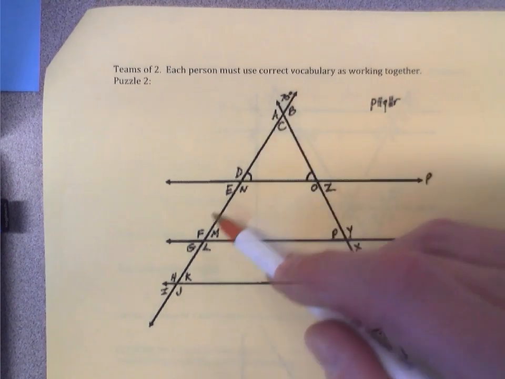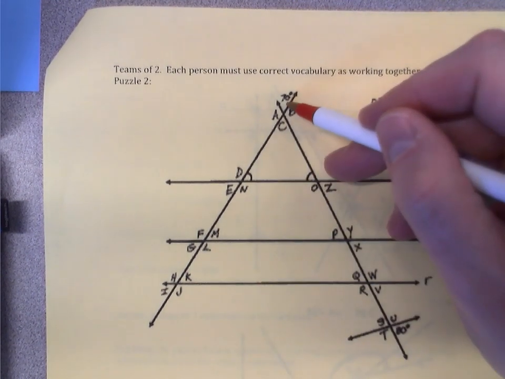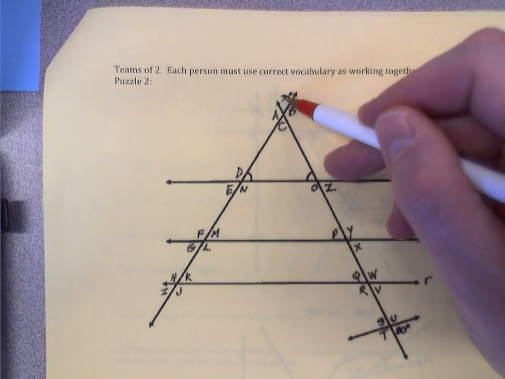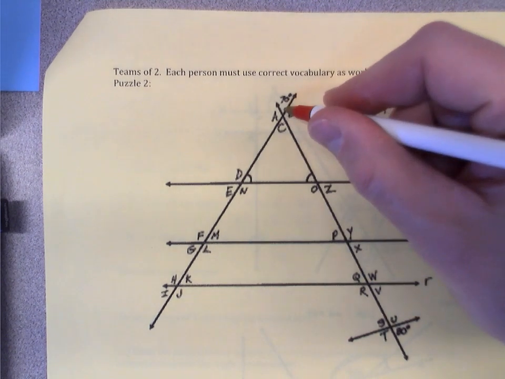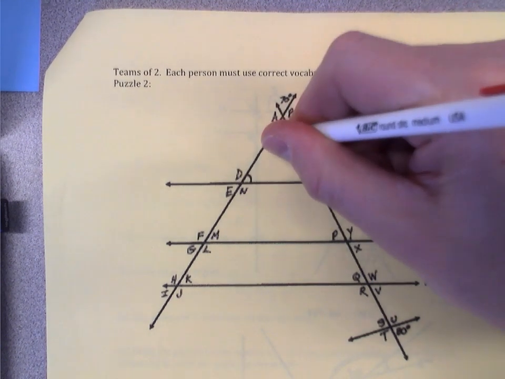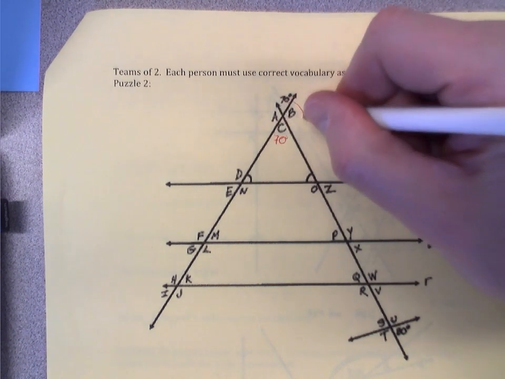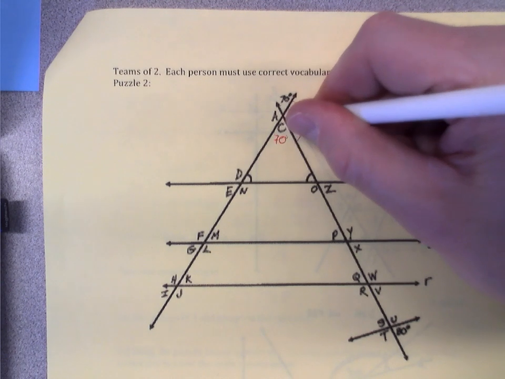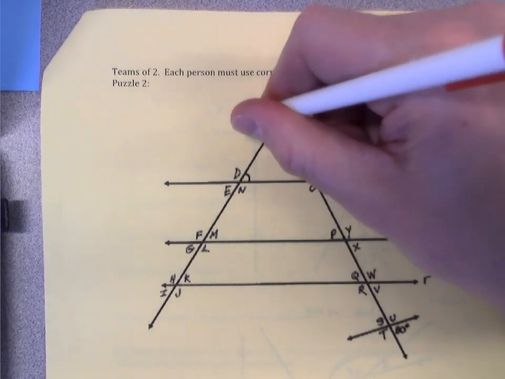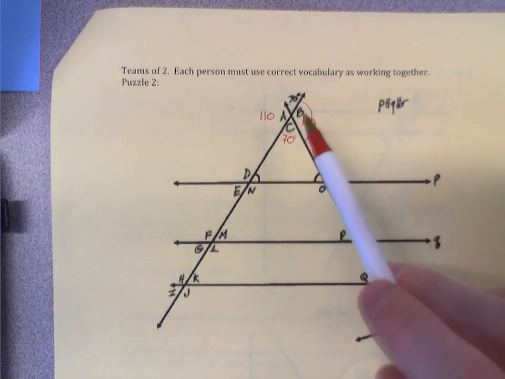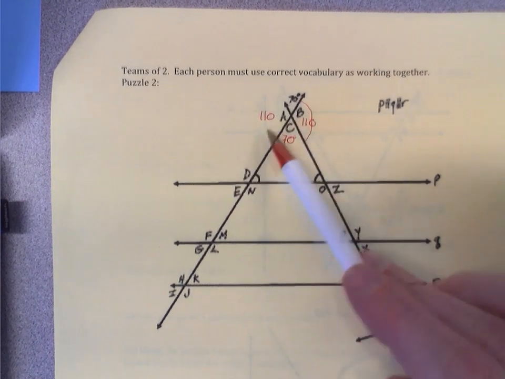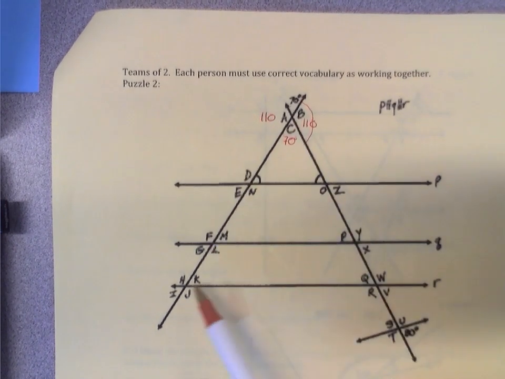So here we have all these unknown angles. The only angle we know is up here. This is 70 degrees. Well, if this is 70 degrees, then we know this angle across is also 70 degrees. And again, since this must be 180, we know that this is going to be 110. Therefore, this is 110. But now we're not dealing with any transversal or parallel lines until we get down here.